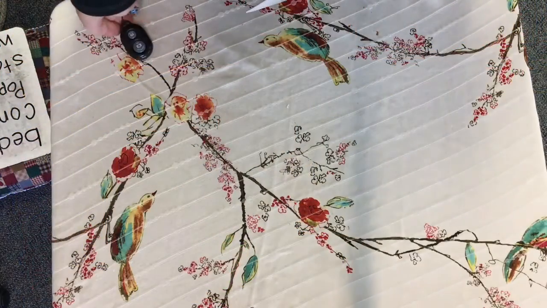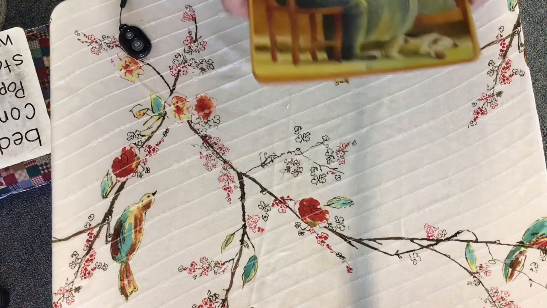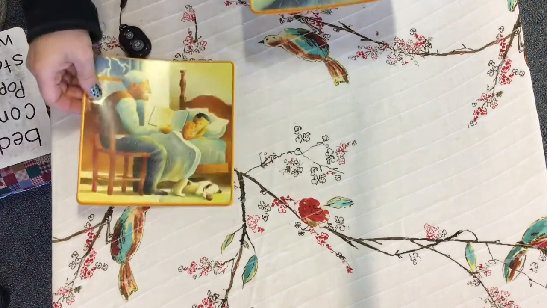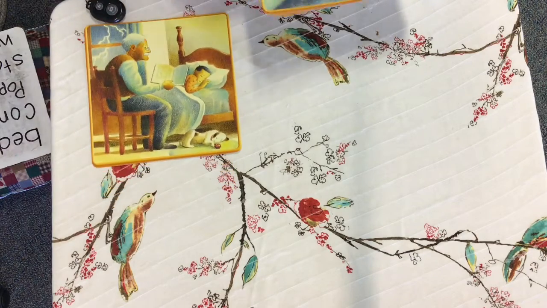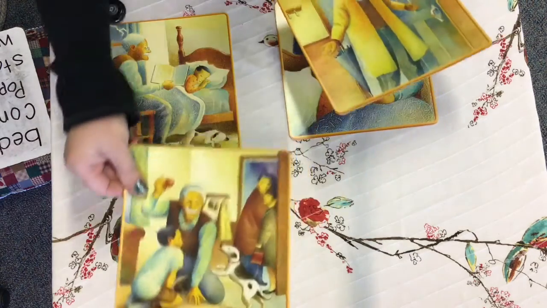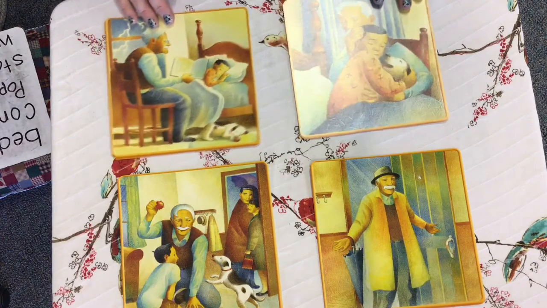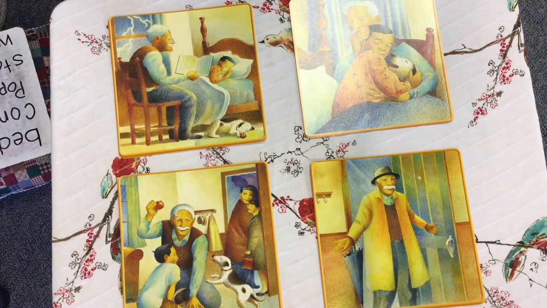Right. So I have you looking here at my little table, and I'm going to be putting out 4 different pictures of our story. And I need you to help me figure out which one is first, which one is second, which one is third, and which one is fourth. First, next, also, and finally.